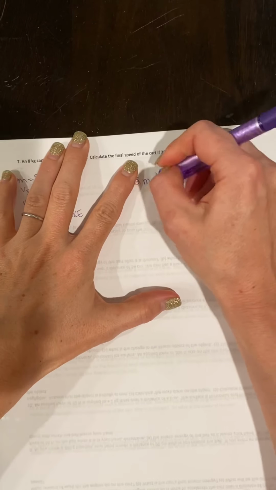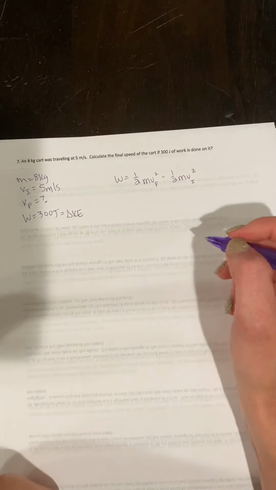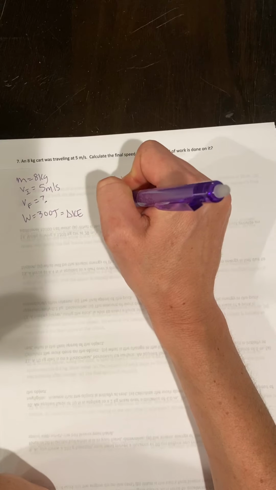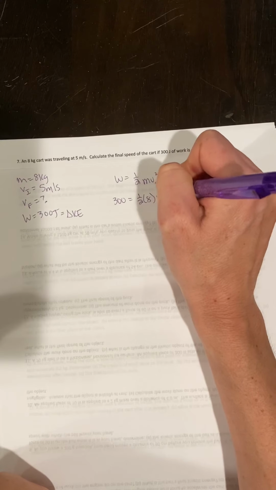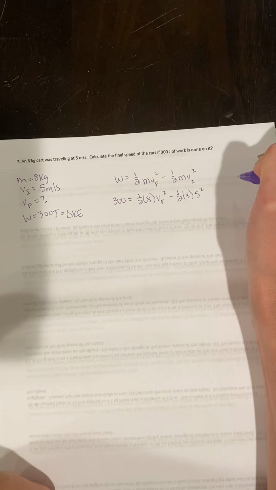And if I want my final velocity by itself, this is a little jarring to look at when it gets rearranged. So I'm just going to plug in the numbers and then do the rearranging once we have the numbers in. So my change in energy is going to be 300 joules. My mass is 8. We're looking for our final velocity. And we have an initial velocity of 5 meters per second.